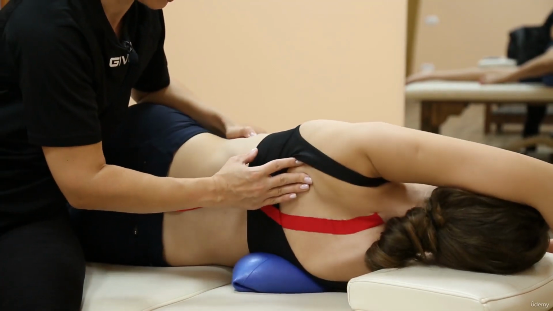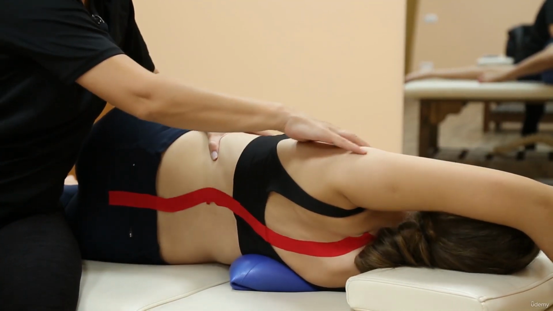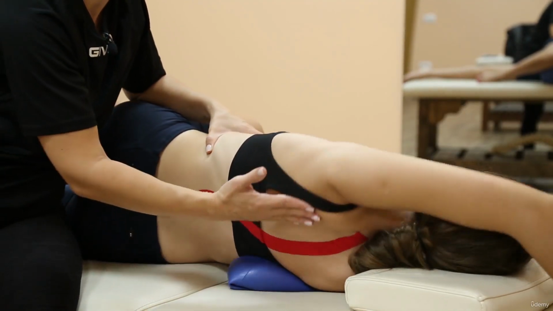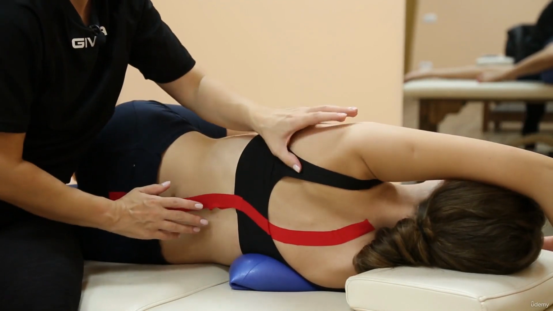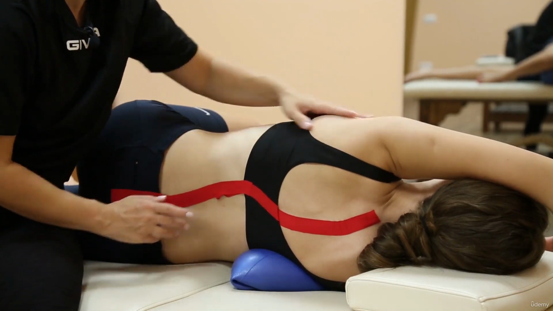But what most people do, when you say push against me, is just extension, which is not a correction. So you are going to ask the patient, bring the shoulder a little bit more up, okay?